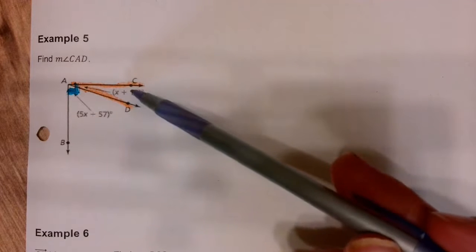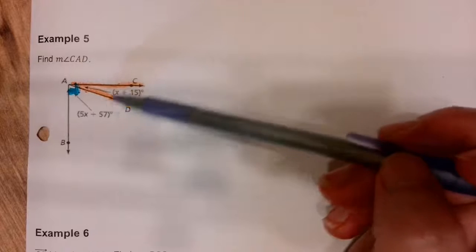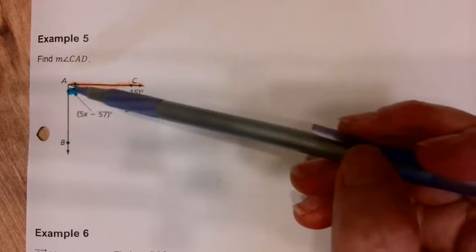What's that symbol mean in the corner? That symbol means it is a right angle. That means it is 90 degrees. And what we know, we've done similar problems with segments. We know that these two pieces together make the 90 degrees.